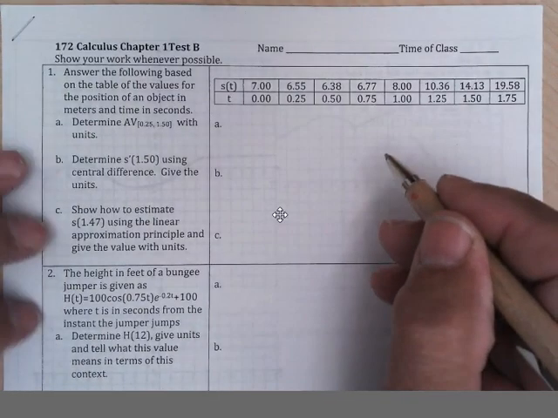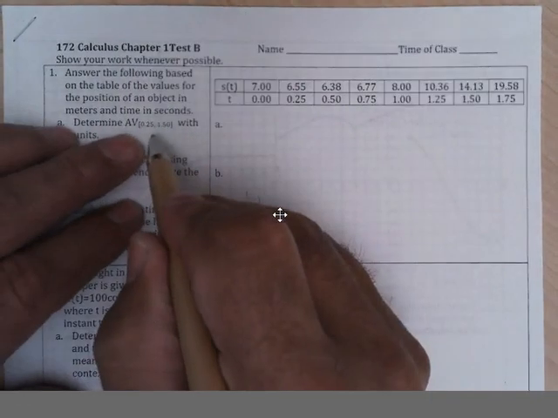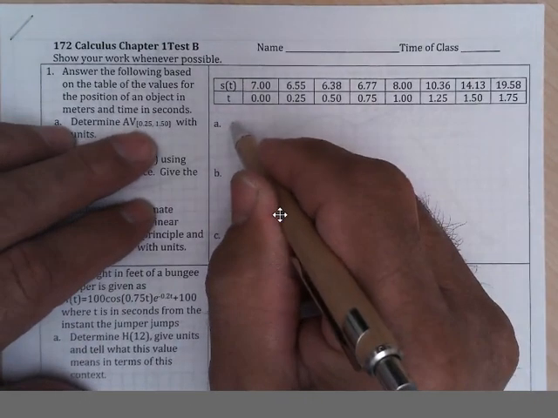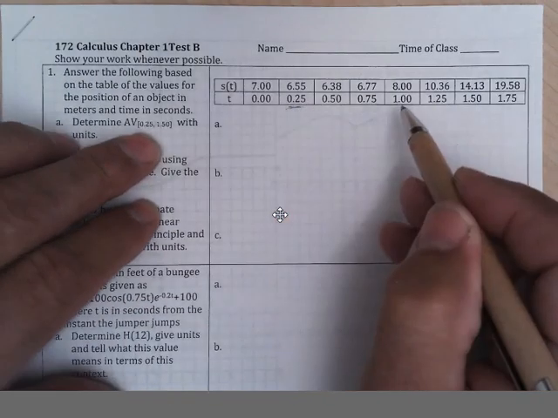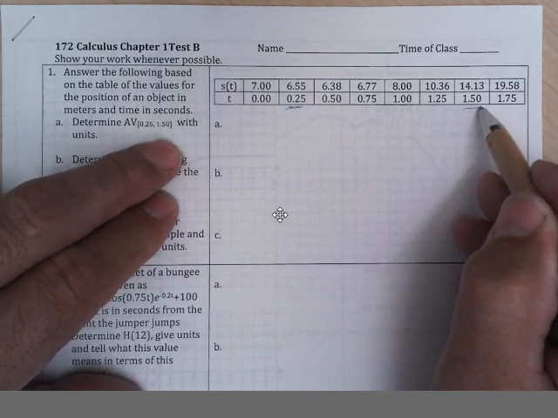Alright, let's go through the tests. First it says find the average velocity between 0.25 and 1.5.